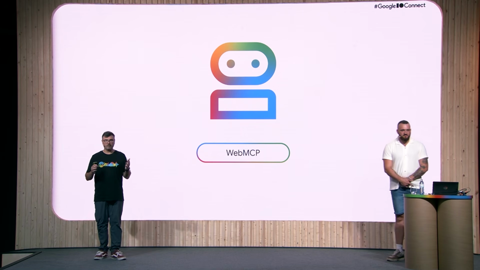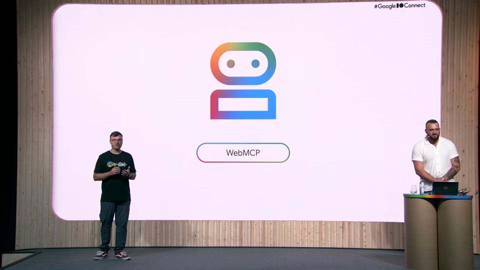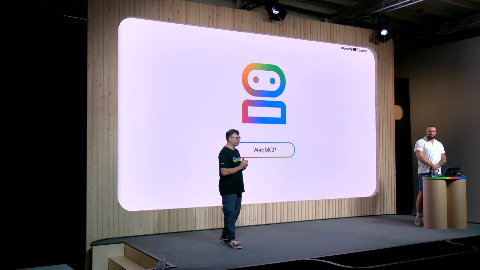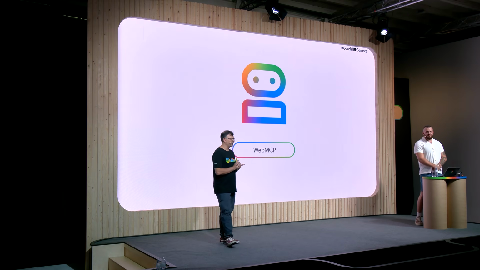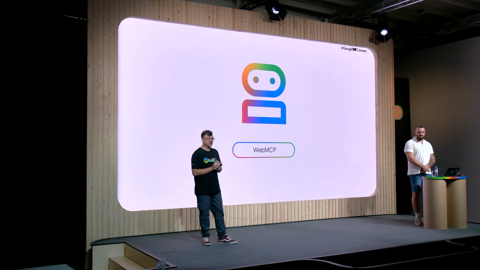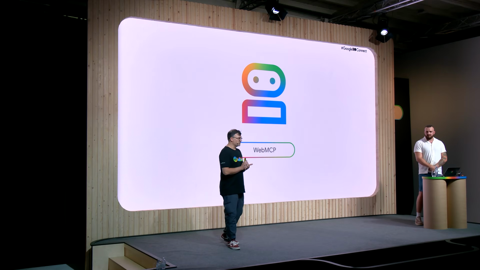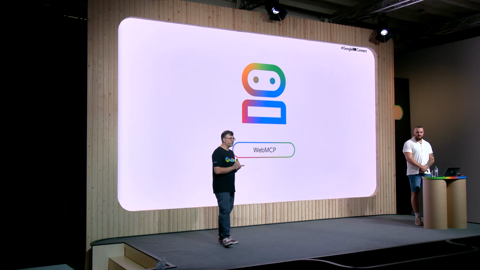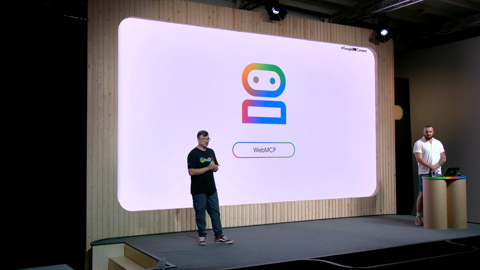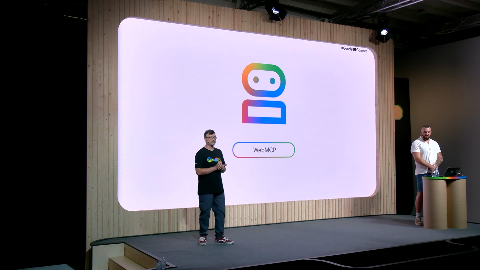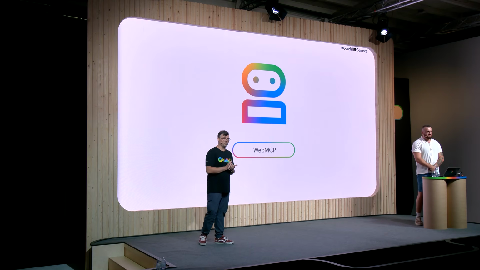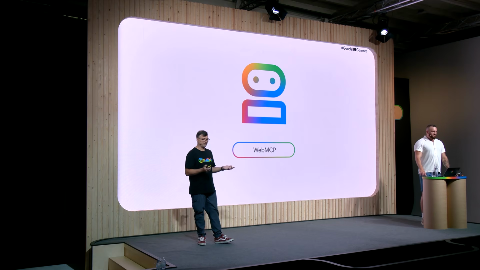We have reviewed WebMCP, a proposed web standard aiming to expose structured tools for agents on existing websites. I really encourage everyone to start experimenting with WebMCP and join the Origin trial. Give us feedback. We really want to hear that. If there's a time to give feedback and improve the API, that is now.